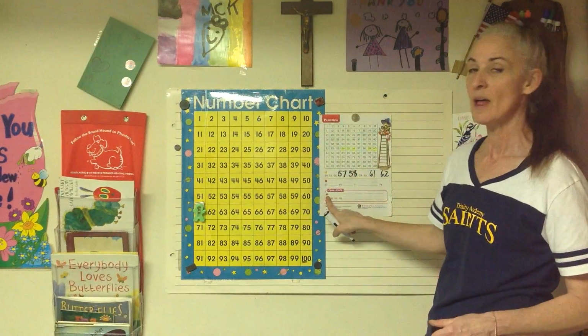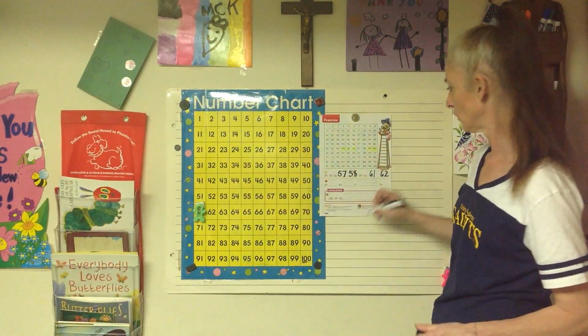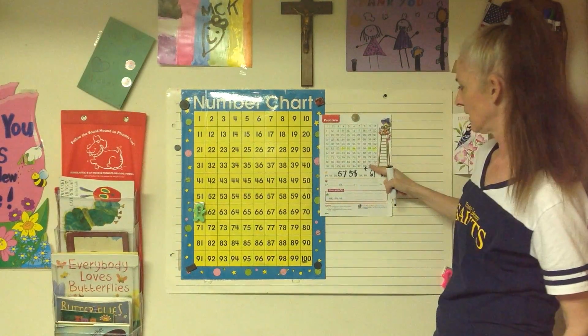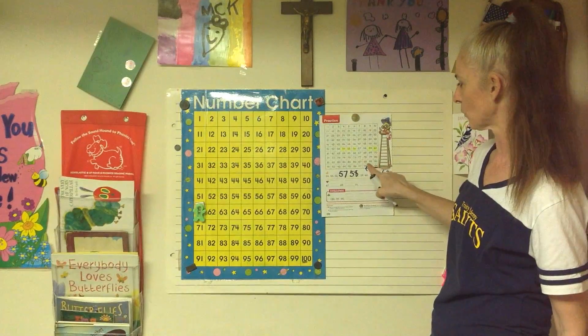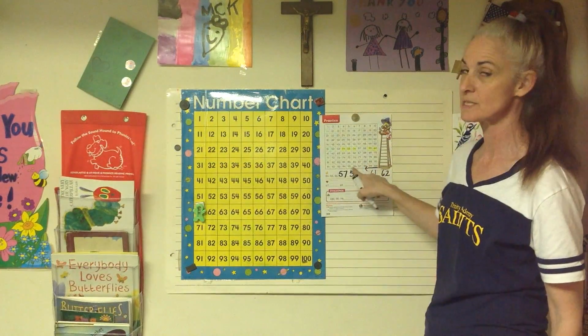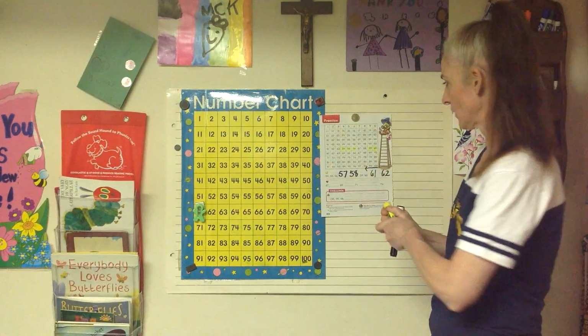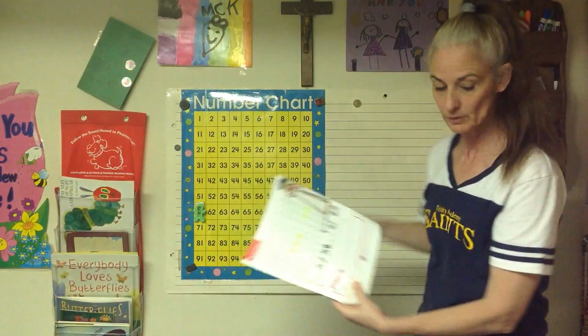The bottom, they want you to count backwards. So that means you'll start at 100 and go back. And again, if it helps you to highlight the ones that they give you, so it's easier for you to find the ones that you need to fill in. Okay? So that's what you're going to do in this page.